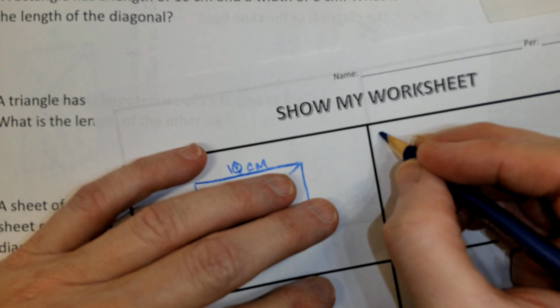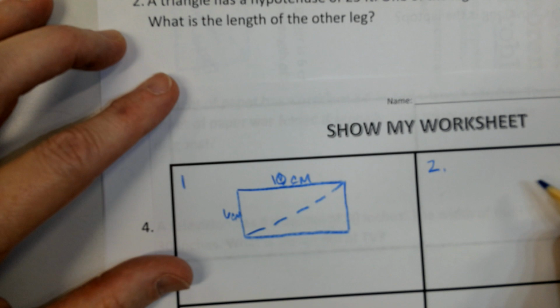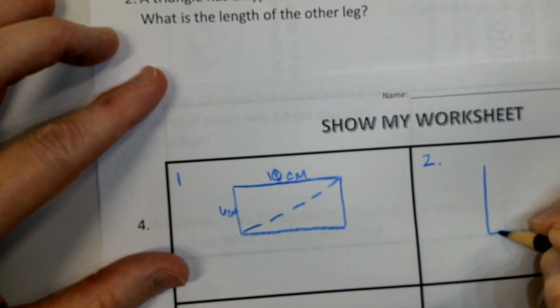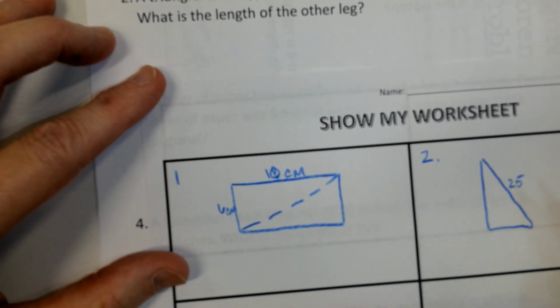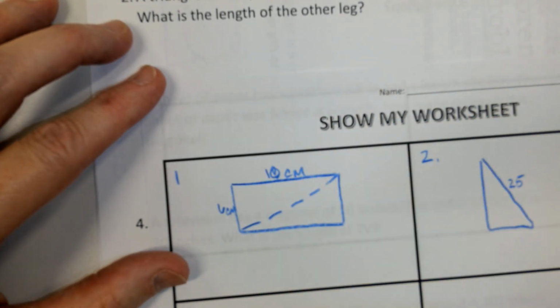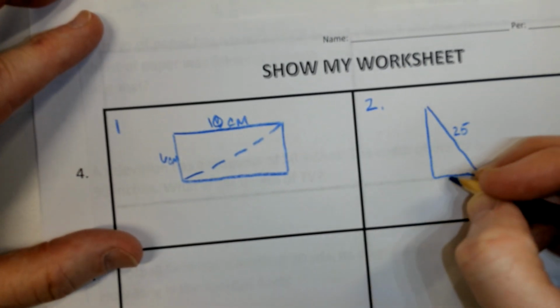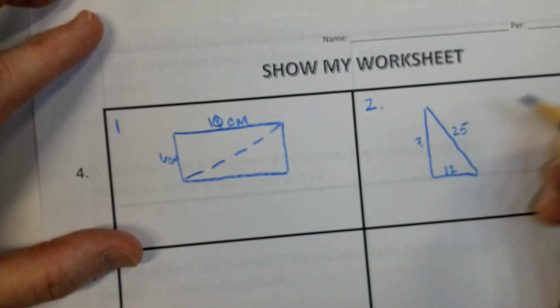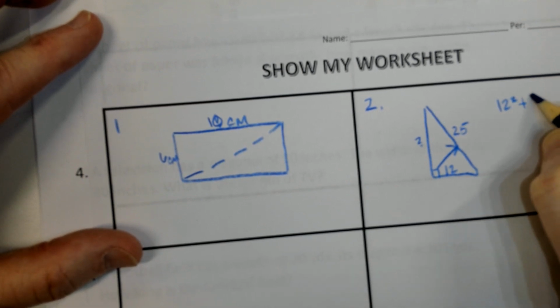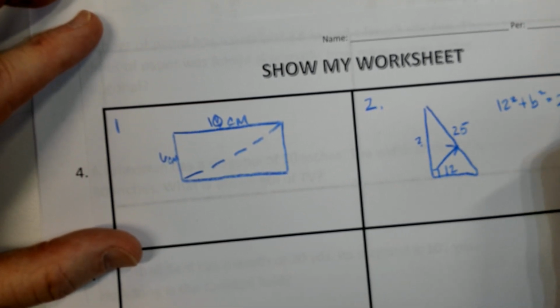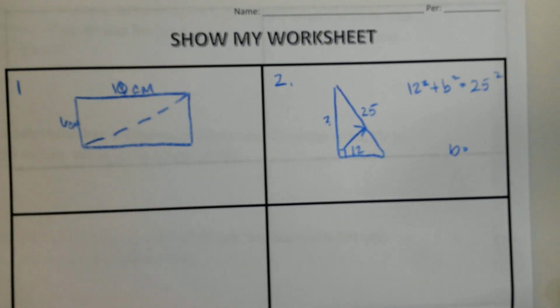Number 2, let's go over here. A triangle has a hypotenuse of 25. So I'm going to draw my right triangle. The hypotenuse is 25. One leg is 12. What's the length of the other leg? So I'm just going to make one 12. And I don't know this length. Draw in your right triangle. Draw your arrow across. Let's say 12 squared plus b squared equals 25 squared. And solve for b.